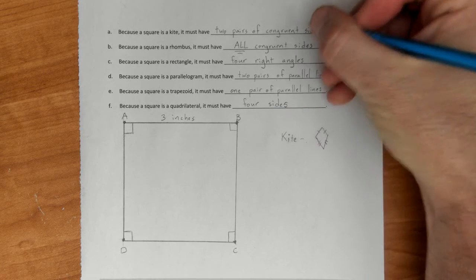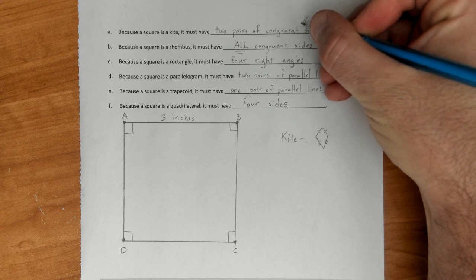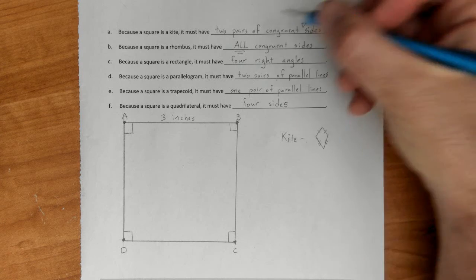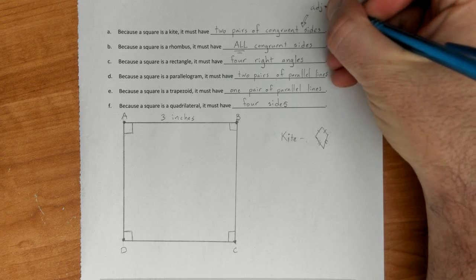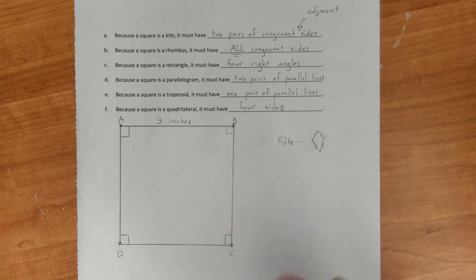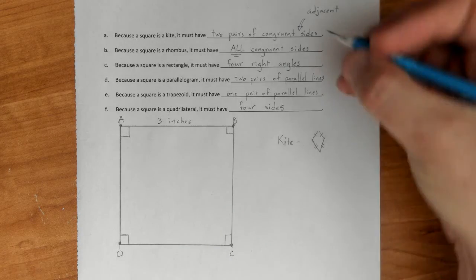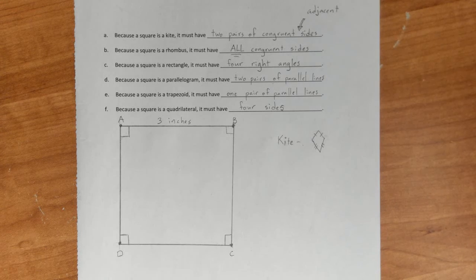And really, we didn't have enough space, but let's go ahead and put it in because it is kind of important. Not just that the sides are congruent, but that they are congruent adjacent. Adjacent sides. They're next to each other. Two pairs of congruent adjacent sides.